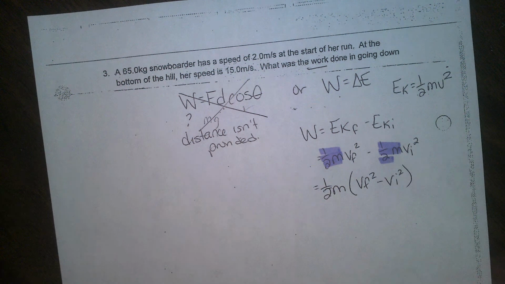If this is too much, pulling the 1/2 m out, there's nothing saying that you can't go 1/2 times mass times velocity final squared and 1/2 times mass times velocity initial squared. That's perfectly a-okay. That's what works for your brain. Do it that way. If this works for your brain, where you pull the like components out, then do that. It's a higher level of thinking. It's no big deal. Do what works for you.